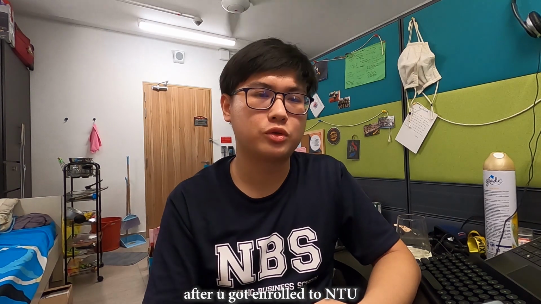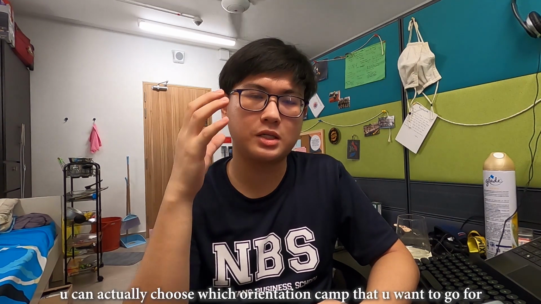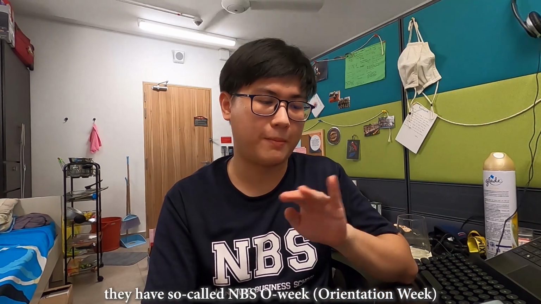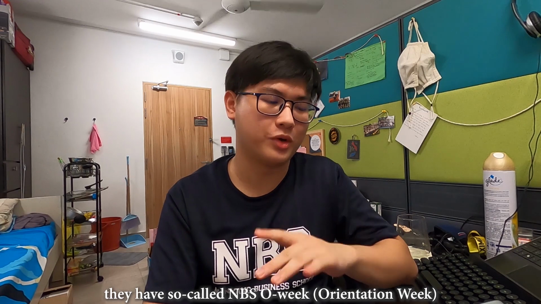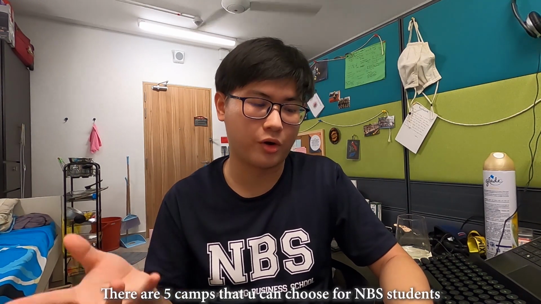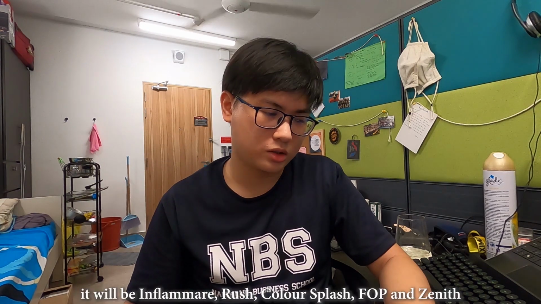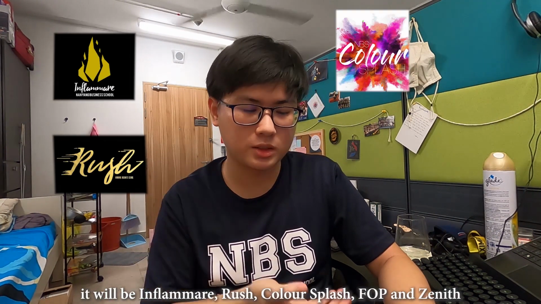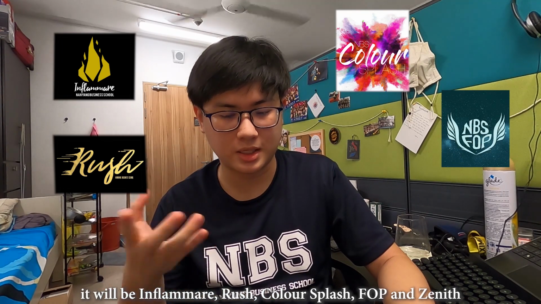After you got enrolled in NTU, you can actually choose which orientation camp you want to go for. They have the so-called MBS week, orientation week. There are 5 camps that you can choose from for MBS students. They are Inflammare, Rush, Color Splash, FOP, and Zenith.